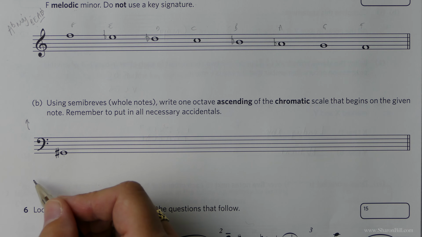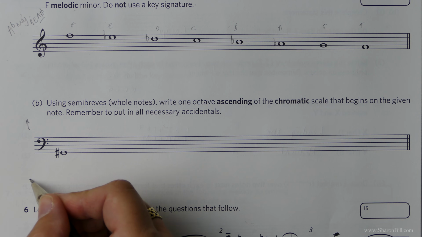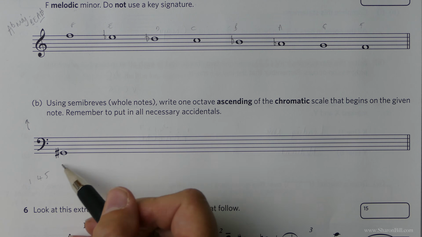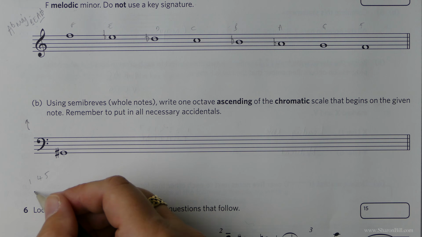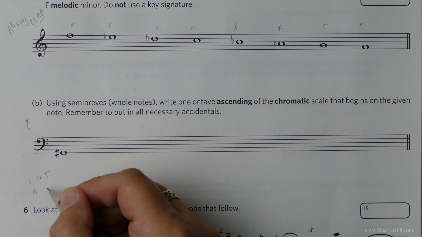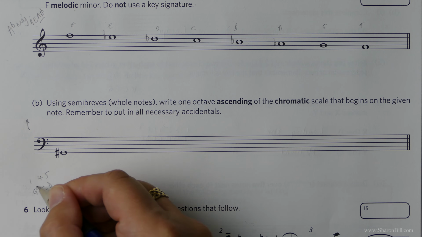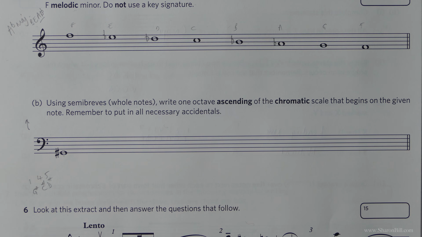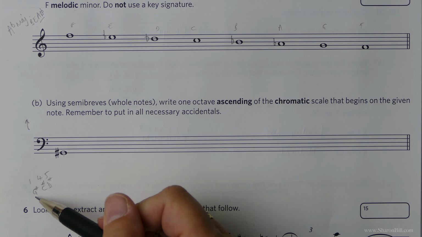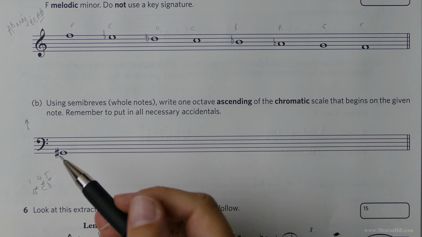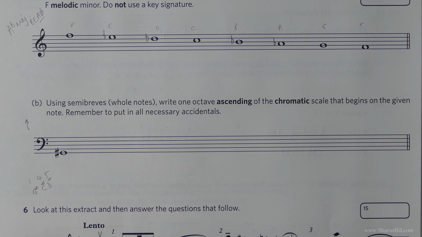Now if you remember, we need to try and keep at least notes 1, 4 and 5 in keeping with that key note. So we've got a G, we'll worry about the sharps in a moment. G, A, B, C is 4, D is 5, so we need to make sure that we try and keep G sharp, C sharp and D sharp as that, rather than, for example, A flat, D flat, E flat.